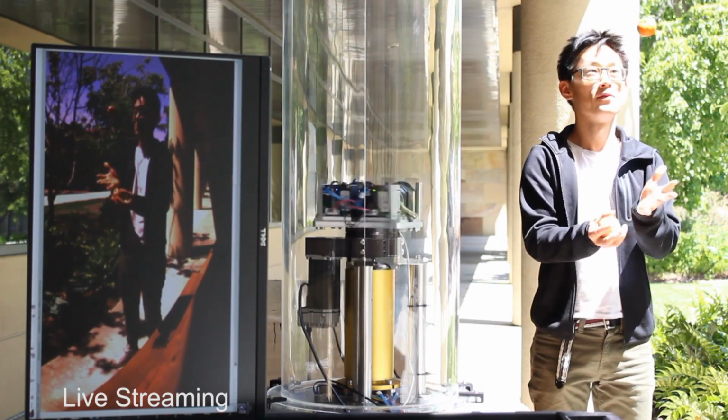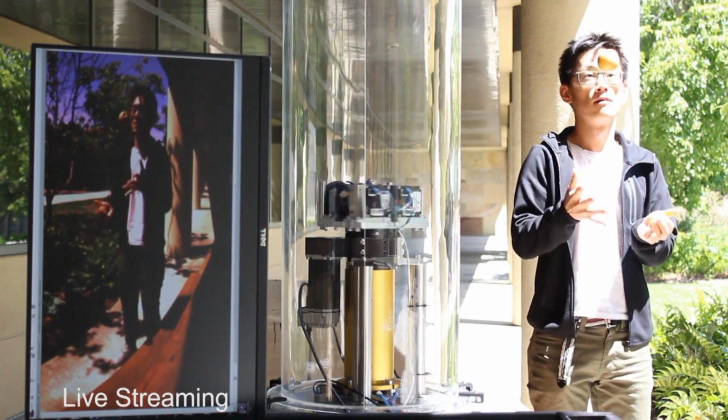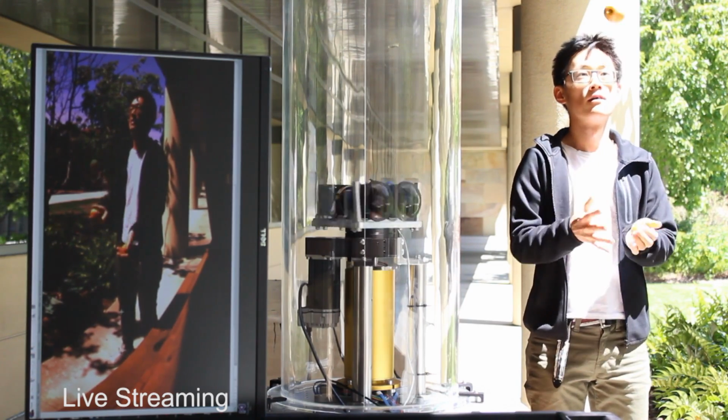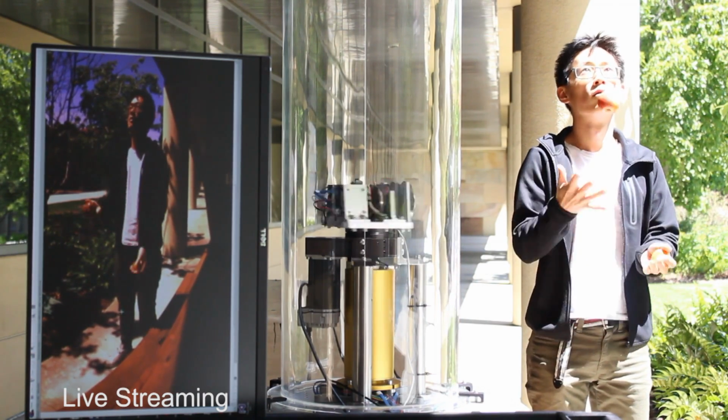In this demonstration of live VR, the camera streams 3D stereo panoramas as they are recorded. The screen in the foreground is showing a small subset of one eye's view of the panorama.